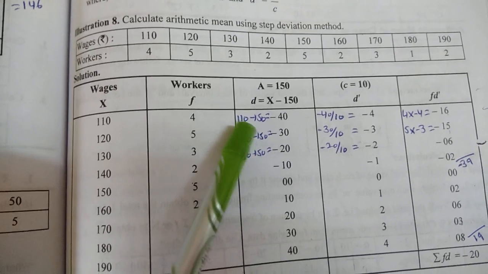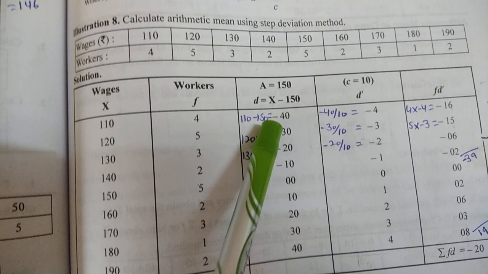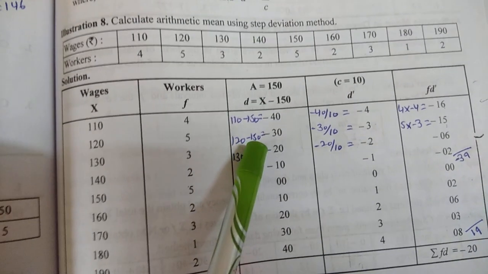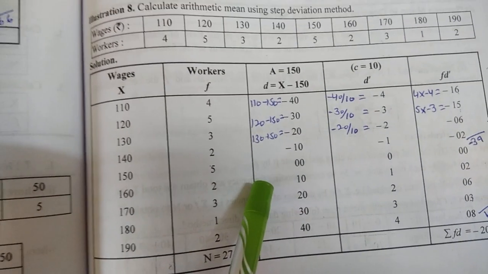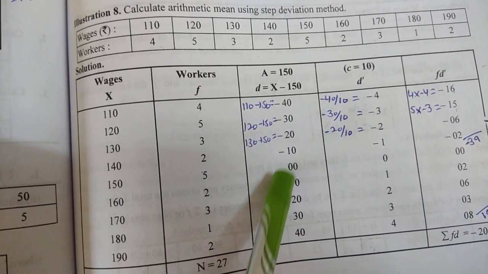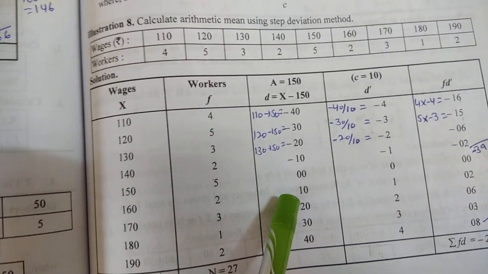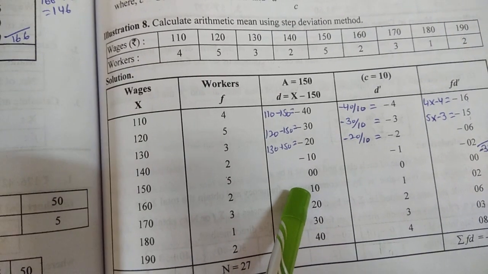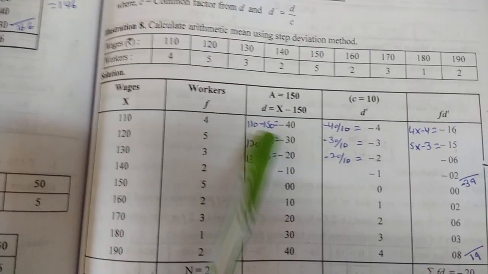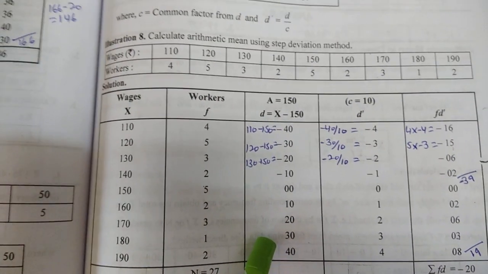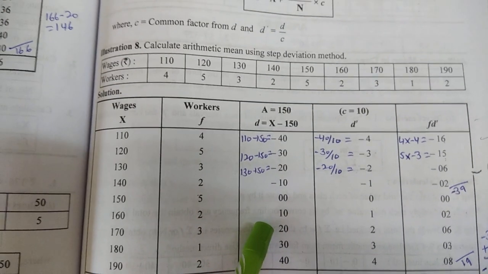Minus 40 means 110 is less than 150, so we will mark a minus sign. 120 minus 150, 130 minus 150 is minus 20. Then 150 minus 150 is 0. 160 minus 150 is 10. Here 160 is greater than 150, so we will take it as a positive value, and so on. Then we will take one common factor which divides all these deviations, that is 10. Each value will be divided by 10 as a whole.